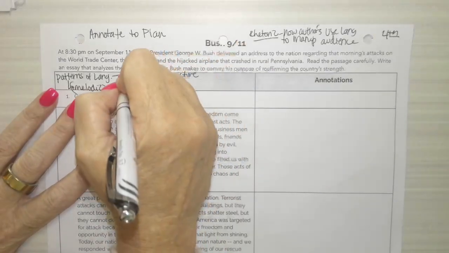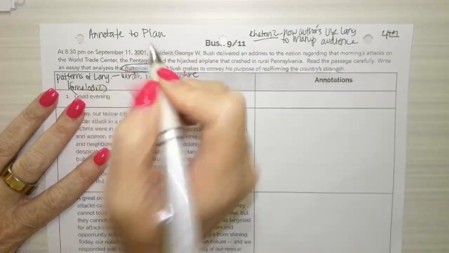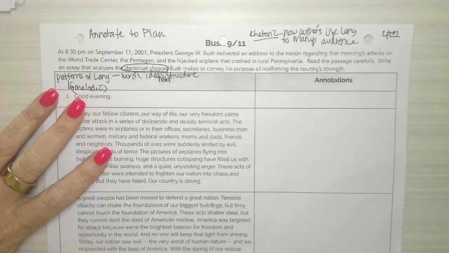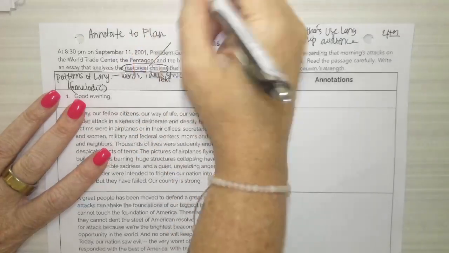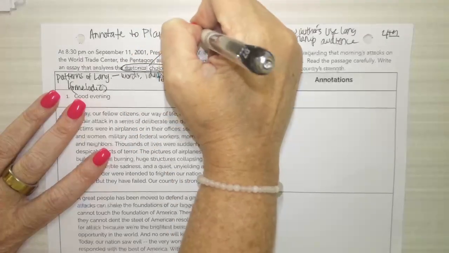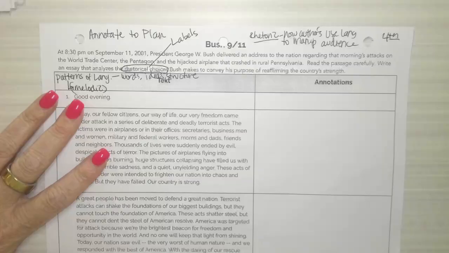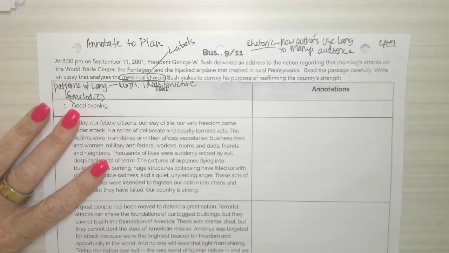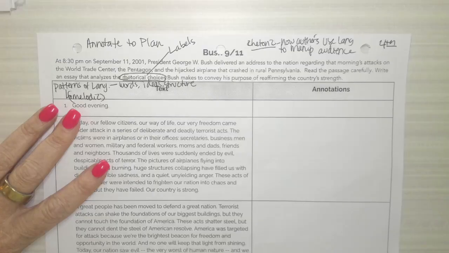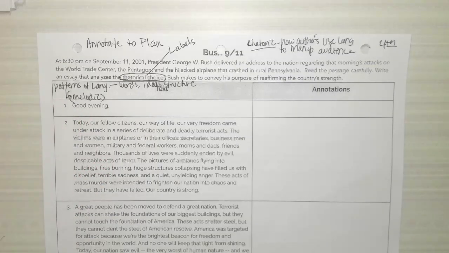So when we talk about labels, this idea of rhetorical choices is any decision the author or speaker makes to say things or do things a certain way. For rhetorical choices, you will hear me call them labels. So I don't need a technical term for rhetorical choices. You're going to hear me say, what do we want to label that?